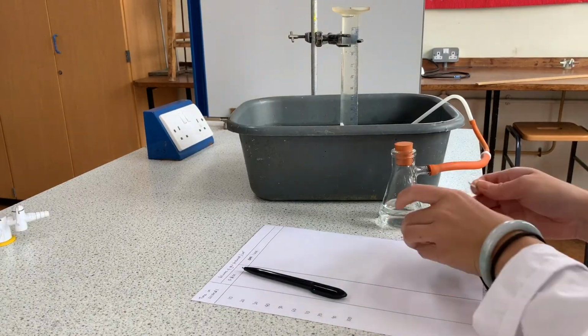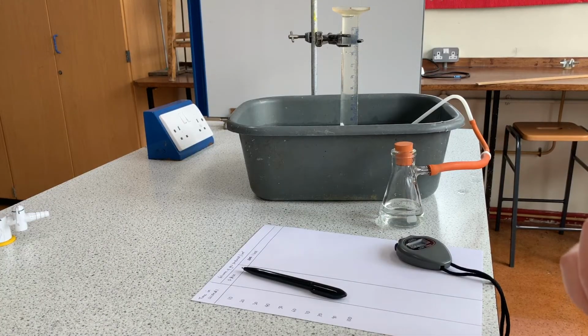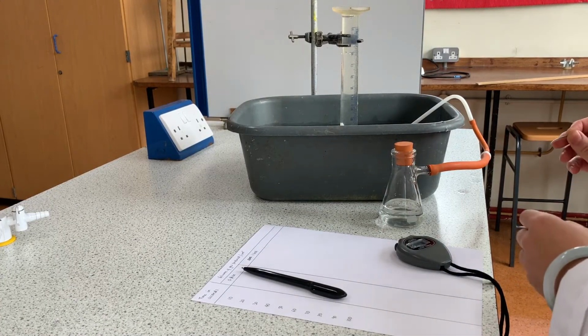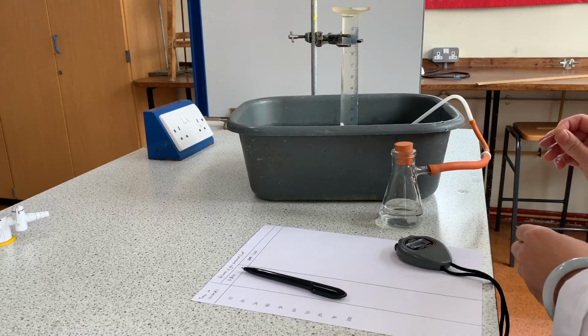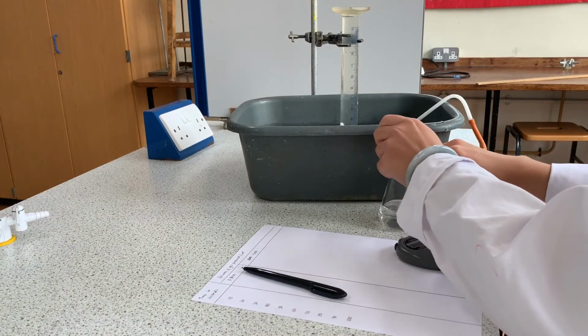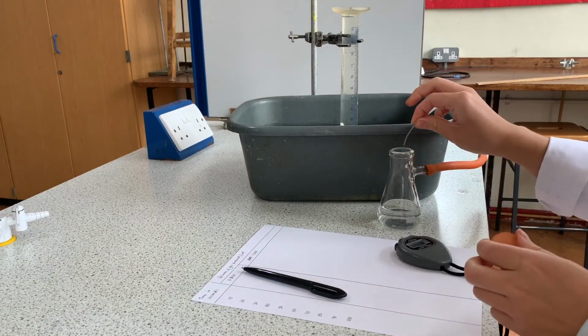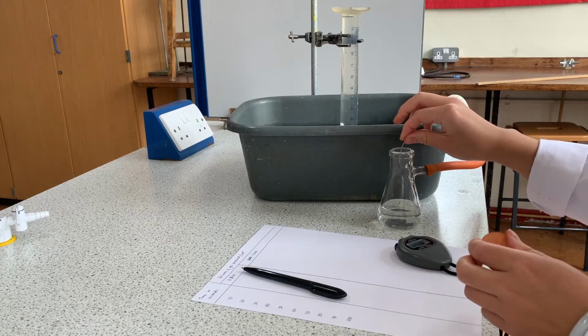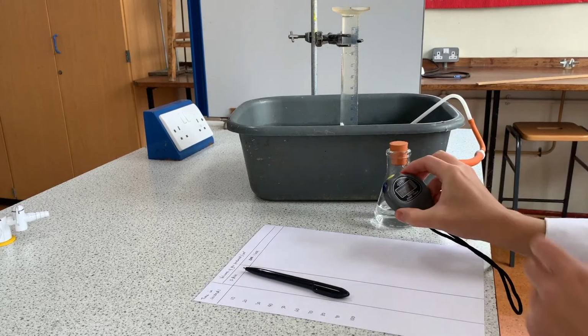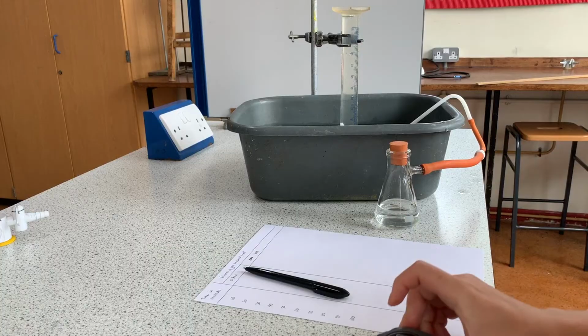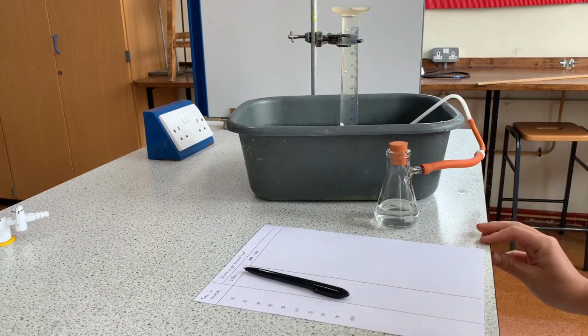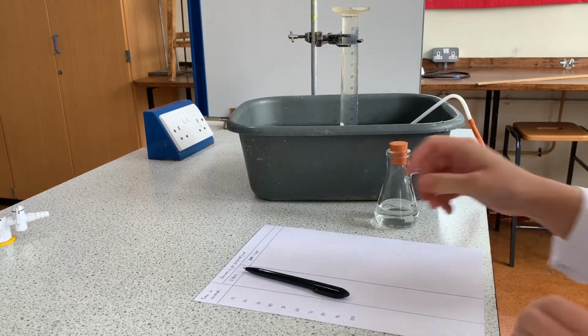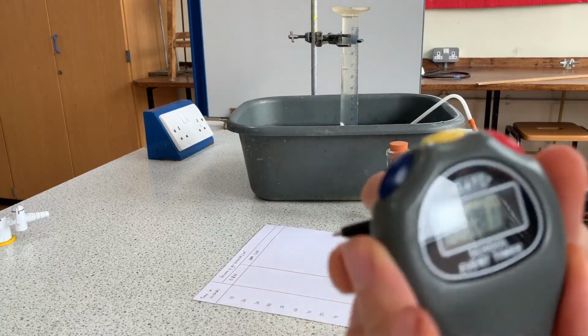At this point, I'm going to start the reaction and measure the gas given off. Before you do this, make sure you have your results table ready with a pen and stopwatch. Place the magnesium strip into the conical flask, close the bung, and start the timer as swiftly and safely as possible. As soon as 10 seconds shows on the timer, read the volume of gas collected in the measuring cylinder.